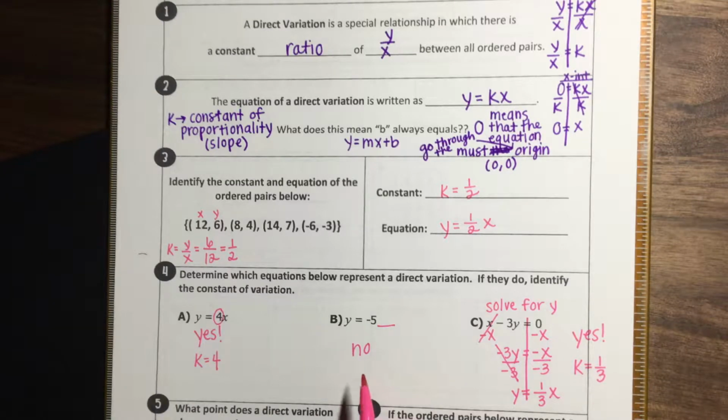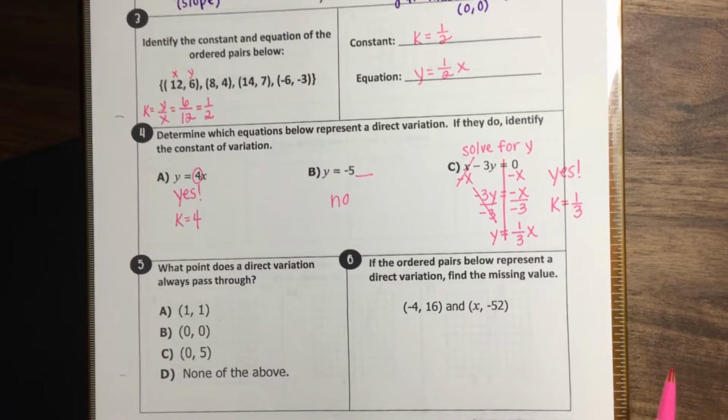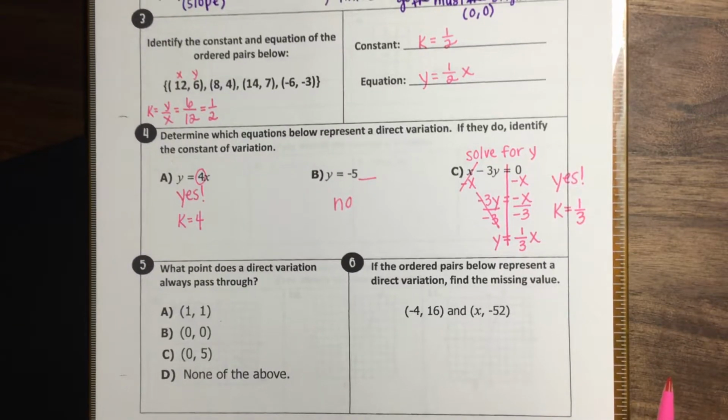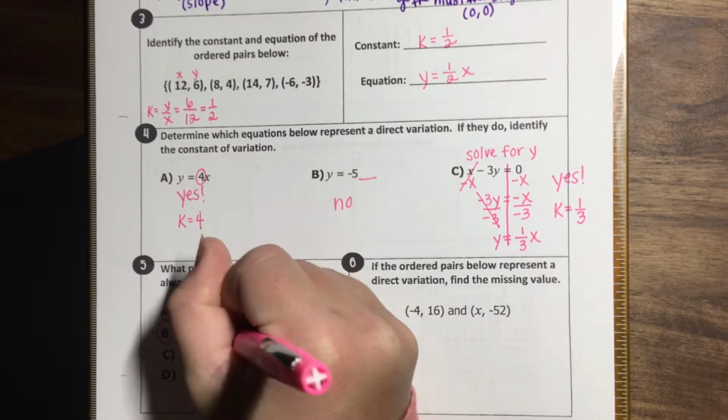Moving on along, two more problems to go on this sheet of paper. So number 5 says, what point does a direct variation always pass through? It has always got to pass through the origin.